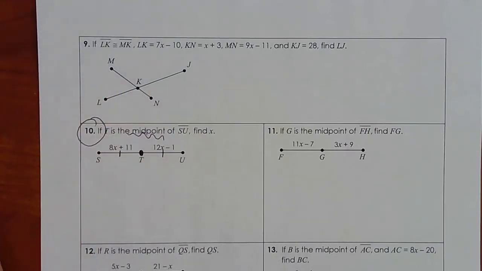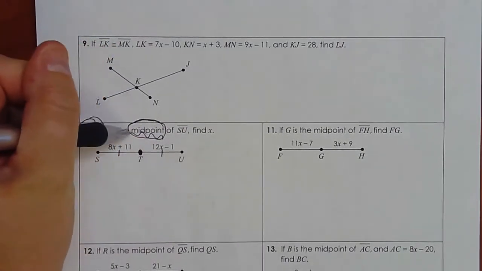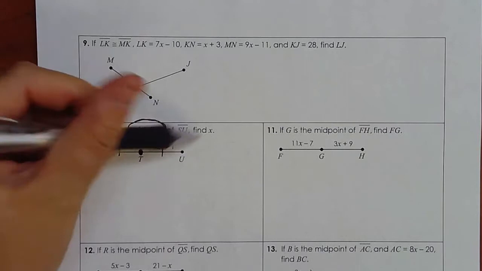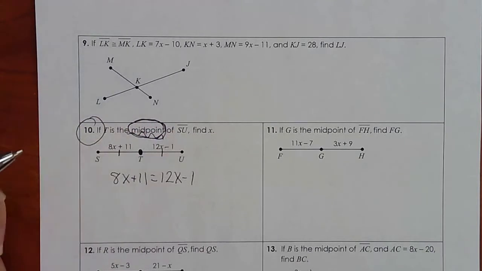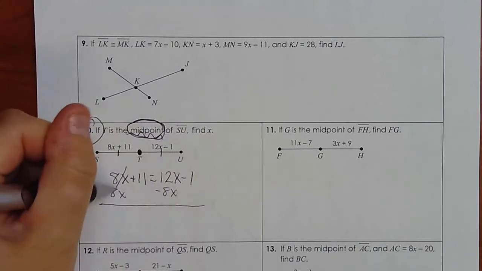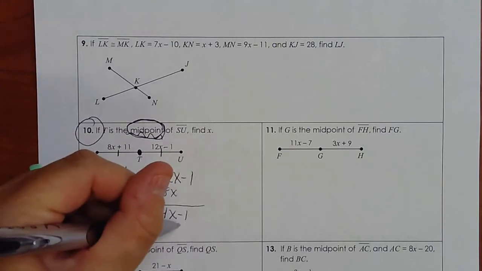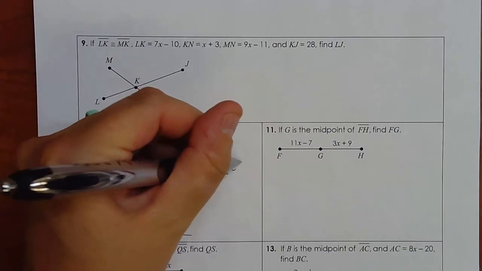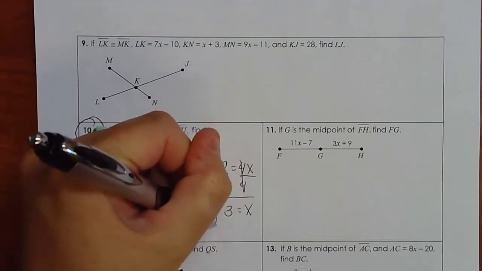They just want us to find x. It's probably the one and only time you actually would just find x. So because you see this magical word midpoint, and because you only have 2 pieces of information, to solve for x, you just set them equal to each other. So then you have variables on both sides. So I'm going to move my variables. 11 equals 12 minus 8. I have 4x minus 1. Add 1. 11 plus 1, I have 12 equals 4x. And then divide by 4. And I get x to equal 3.